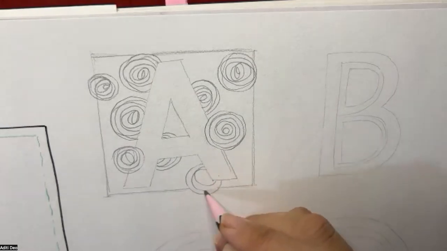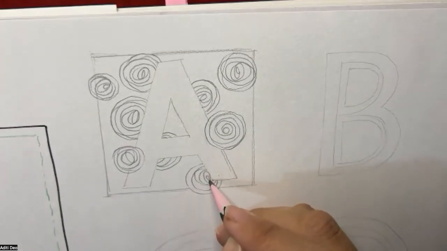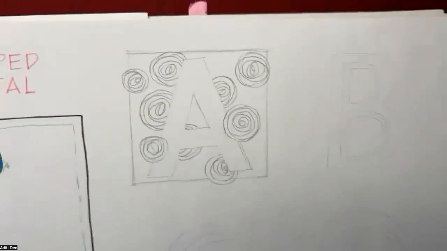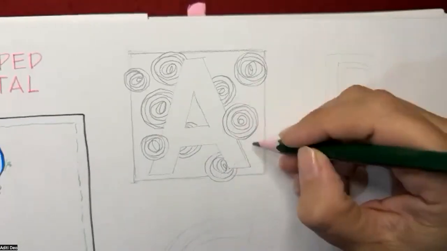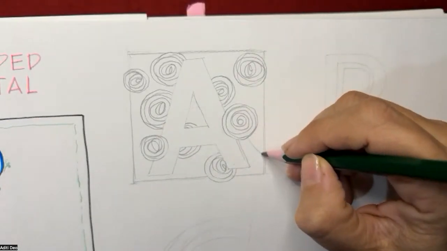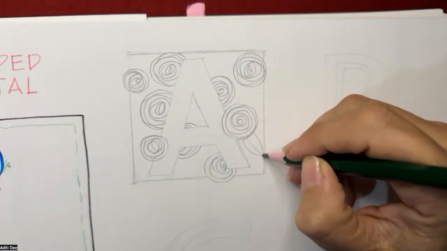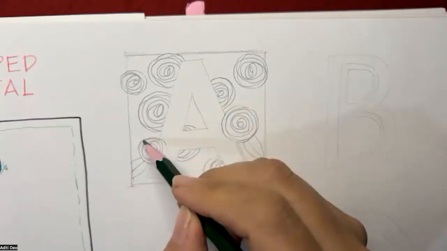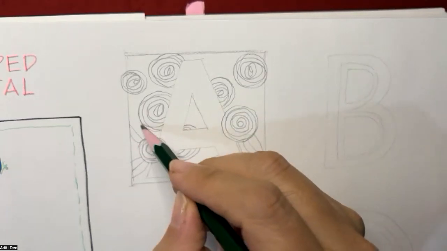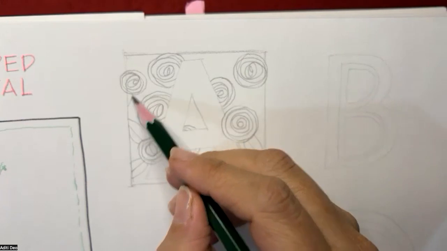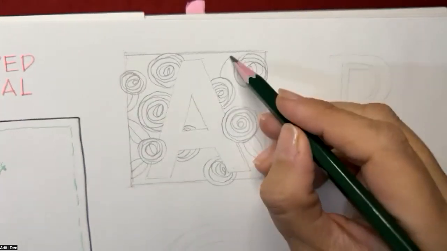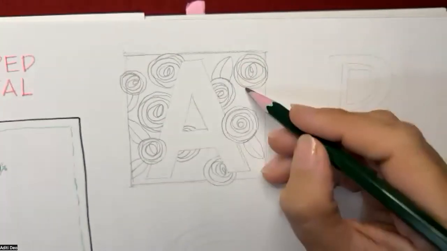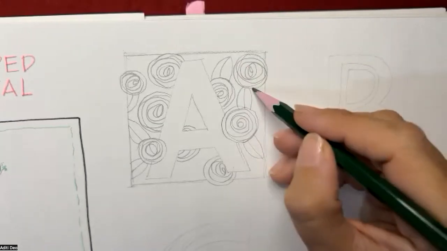Oh, sorry. I don't know what I've done here. Okay. Now we can make some leaves. Just make simple leaves. Don't let the leaves come outside of the box. And fill up the whole background with leaves.